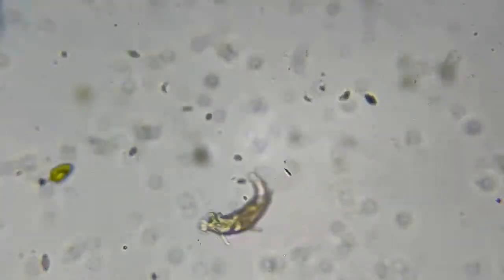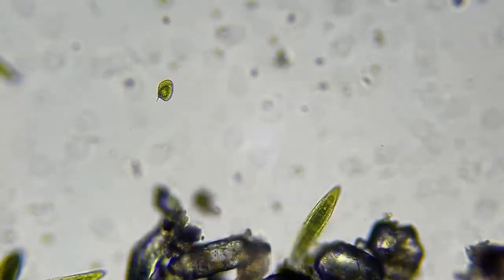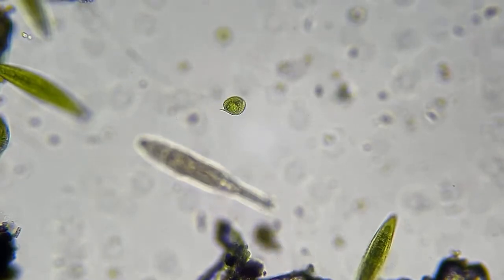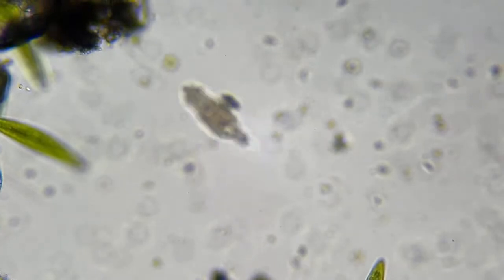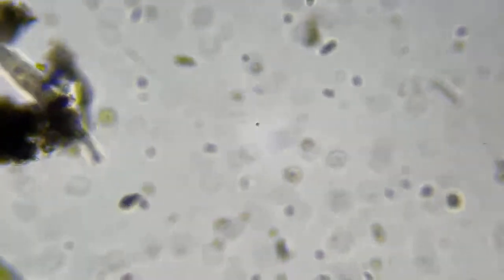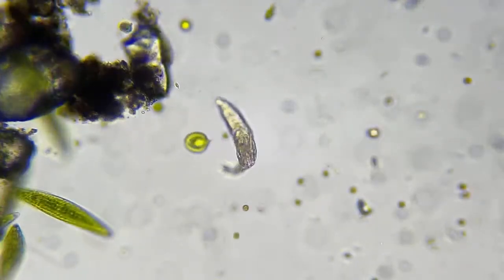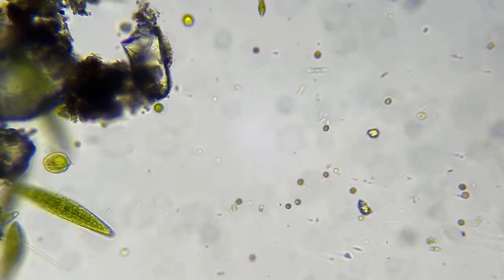This guy over here looks like a UFO. That's some type of Euglena. I'd really have to look him up. And he's very, very small, because this is about 150 with no digital zoom. So that thing is very small. And some rotifers are big enough to eat that.